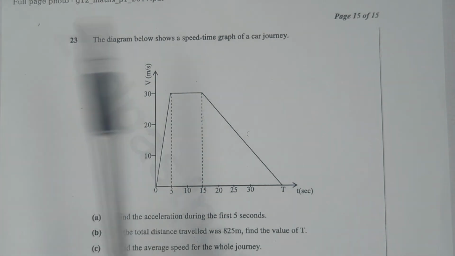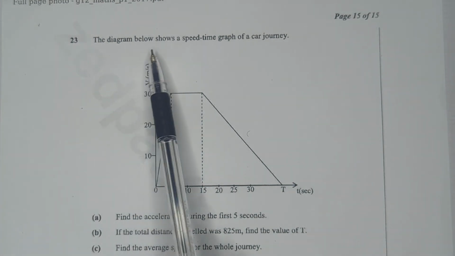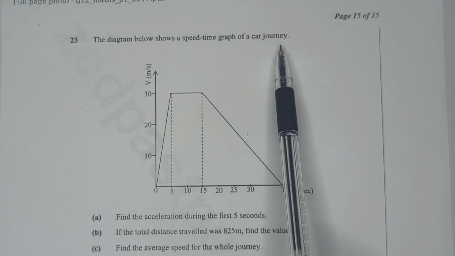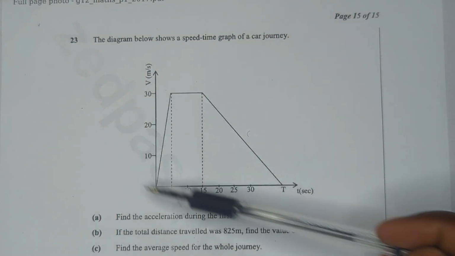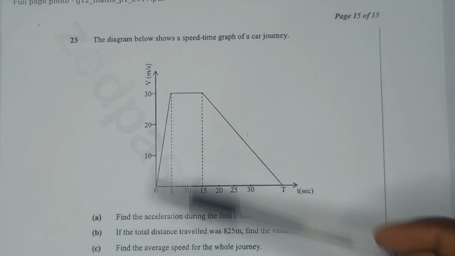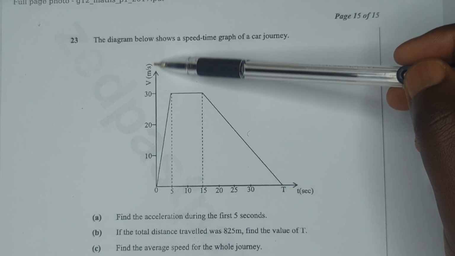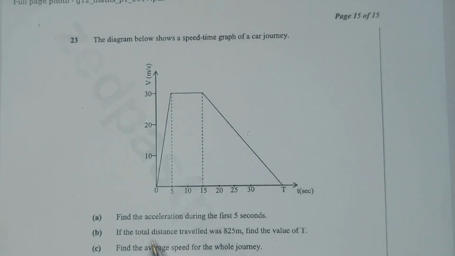In this video we're going to handle a question under speed time graph in mathematics. The statement says, the diagram below shows a speed time graph of a car journey. So this is the speed time graph. This side here is the velocity, and down here on the horizontal scale is the time. Vertical is the velocity.